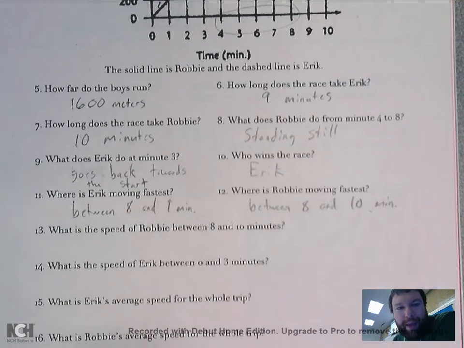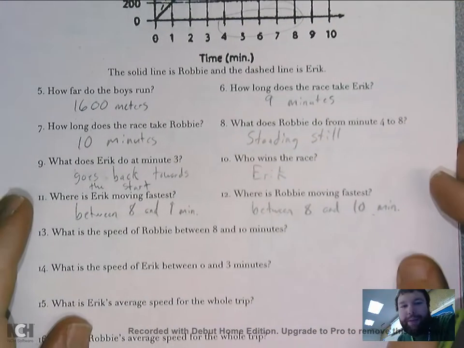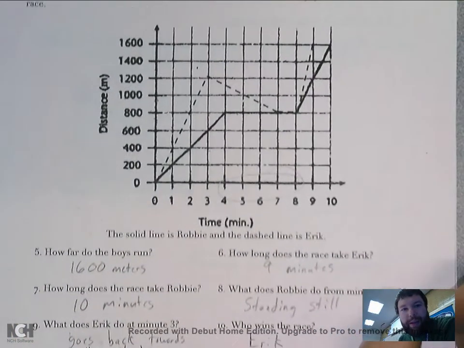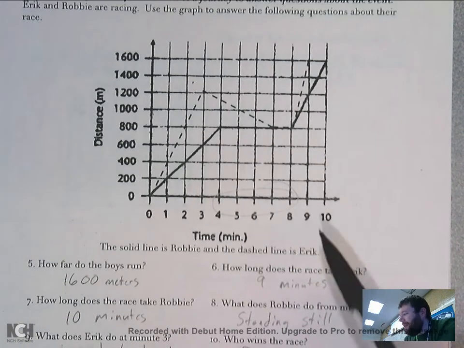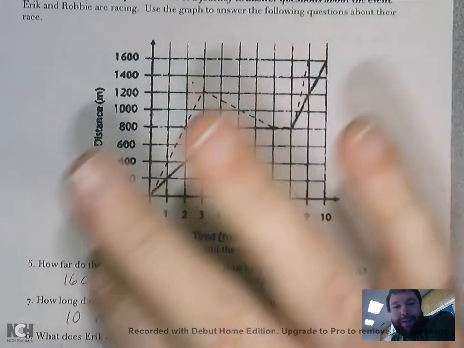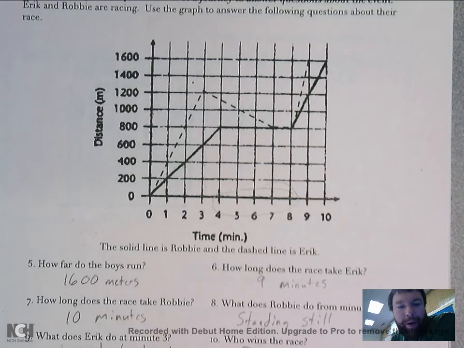Now, what is the speed of Robbie between 8 and 10 minutes? Now it's asking me to find the actual speed, and this is usually the thing that students struggle with the most, so pay attention to this part. Speed is always set up as distance over time, like miles per hour.